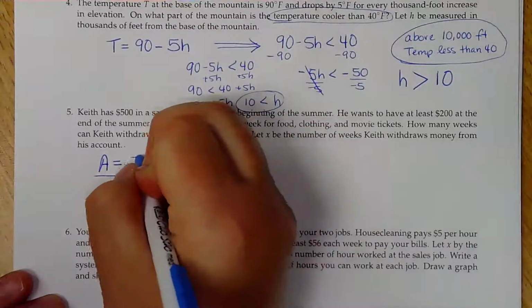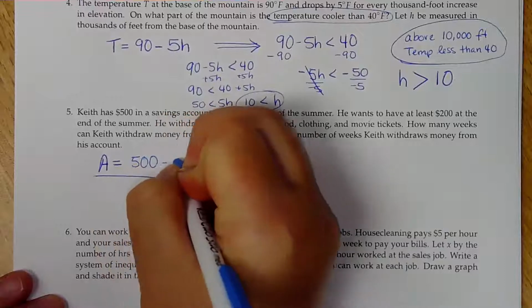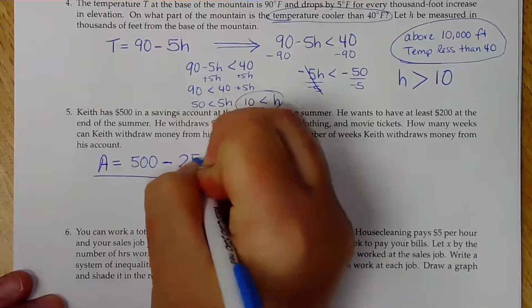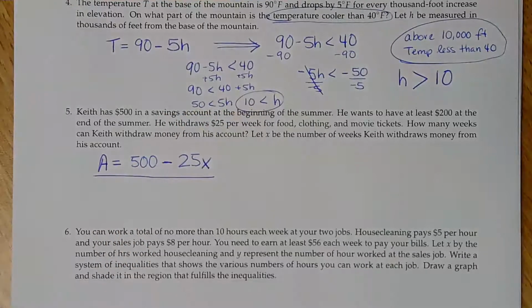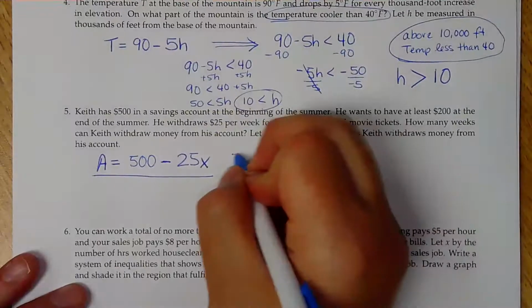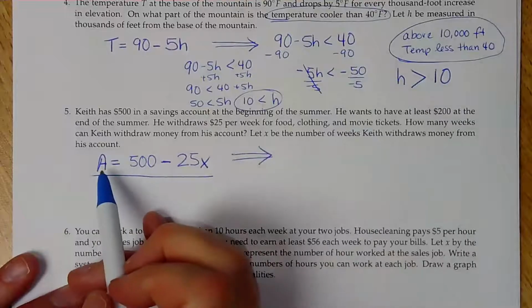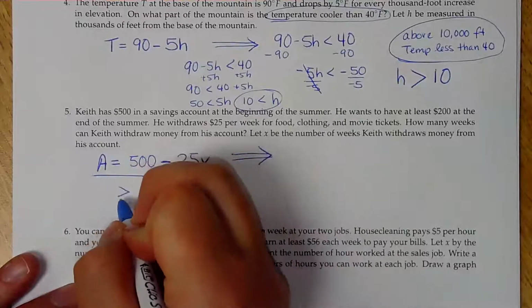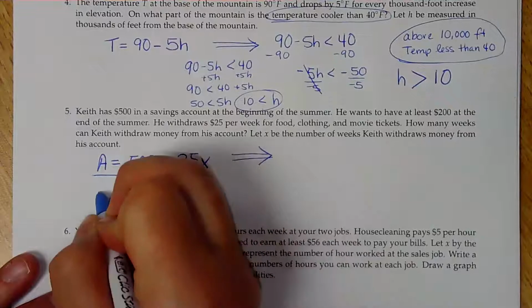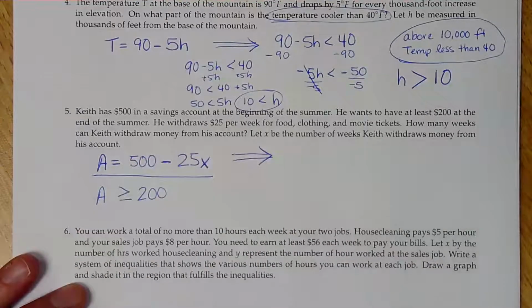Okay, so hopefully you started with that 500 and then you're subtracting 25 off for each week. So it looks like that. And now we're going to turn this into, he wants to have at least $200 in his account. So he wants A to be greater than or equal to 200.